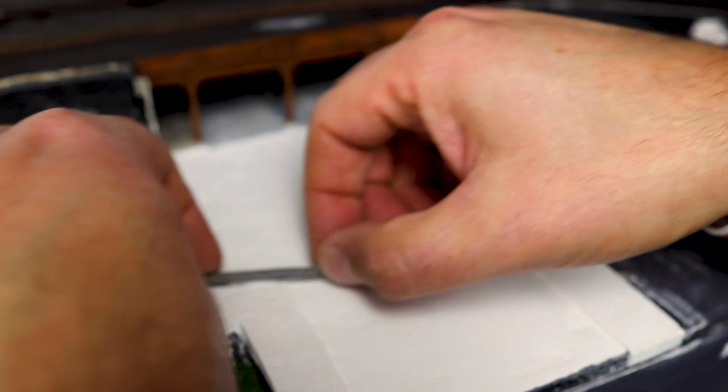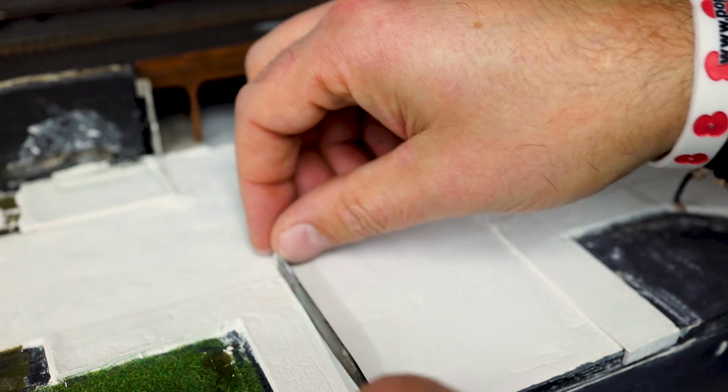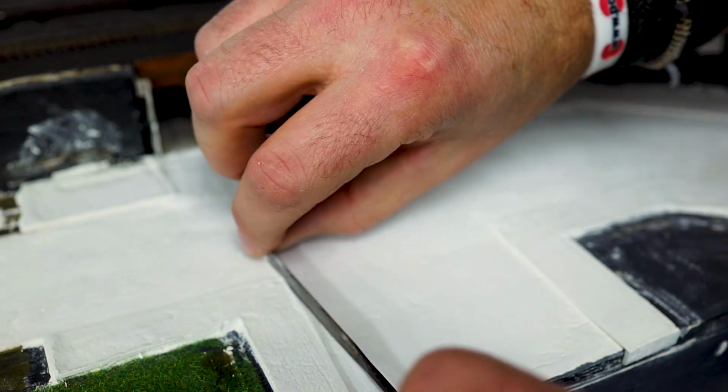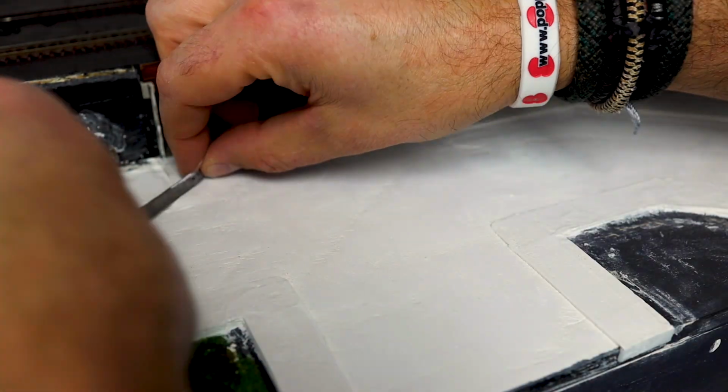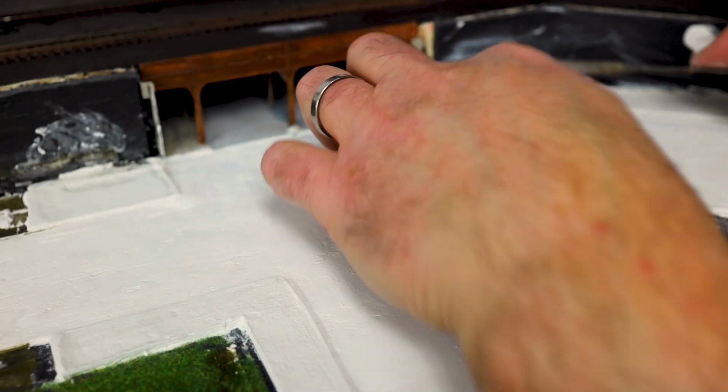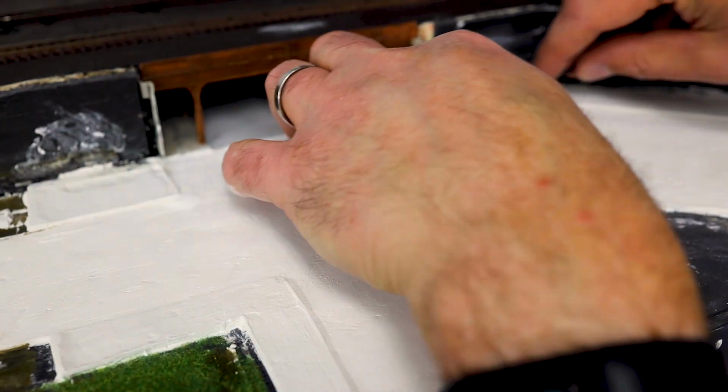Now I start rounding the edges of the pavements. I'm just using a very fine file just to lightly sand away the 90-degree angle to make it a nice smooth curve. This is a very quick process, but the results look really good once they're finished. So I have nice rounded edges to my pavements instead of the 90-degree angle.